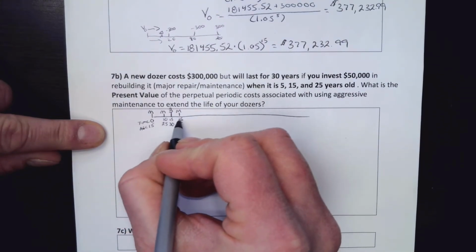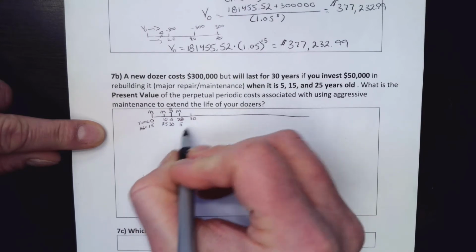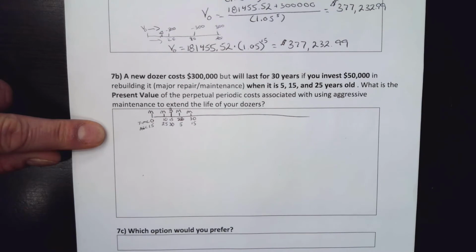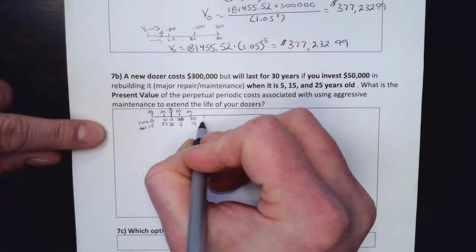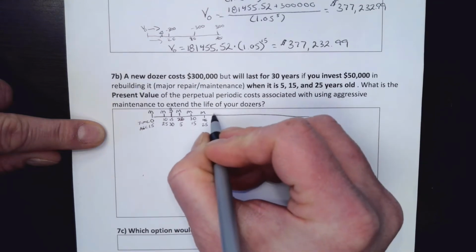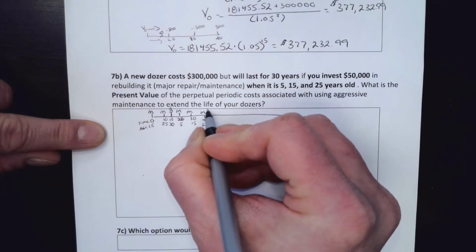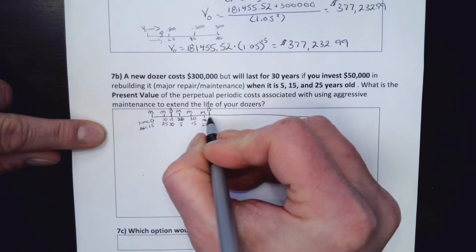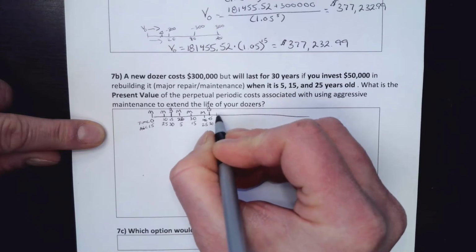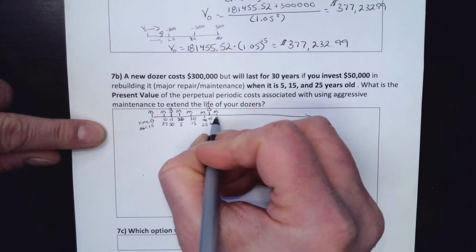At 30 years, when it's 15, I'm going to maintain it. At 40 years, it's 25, maintain it. And 5 years from there, I have to buy a new one. That's at 45 when it's 30. And then 5 from there, I'm maintaining it again. And this goes on and on and on. I should have used bigger numbers.